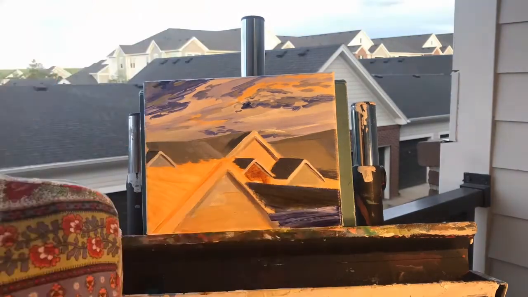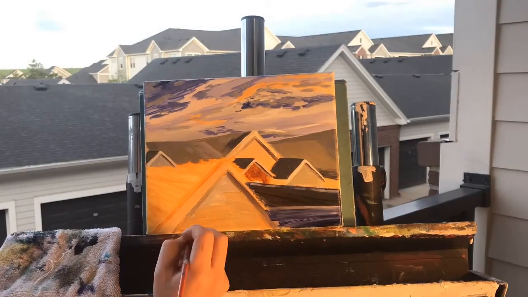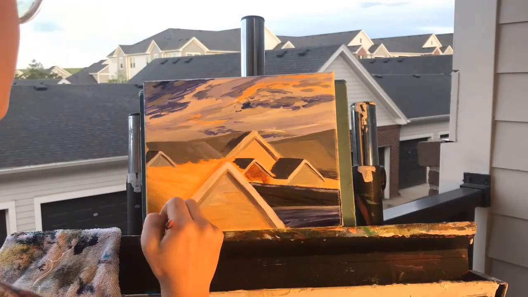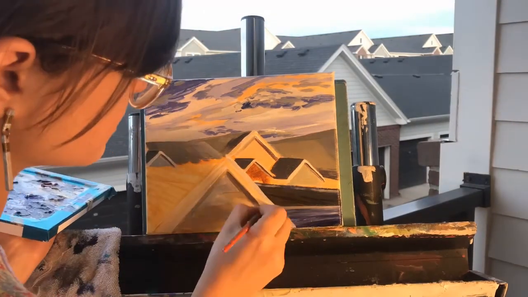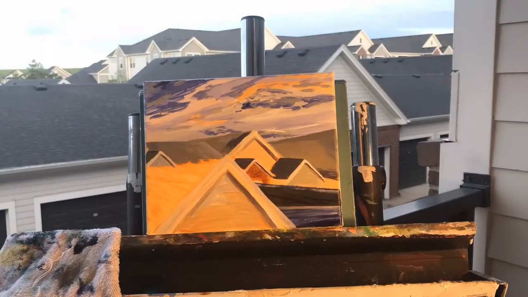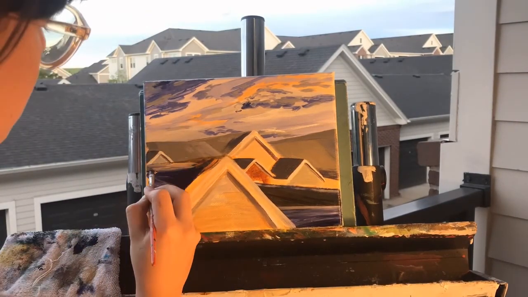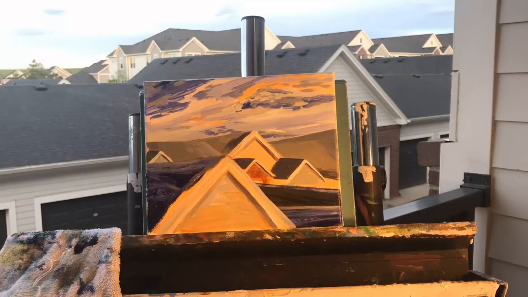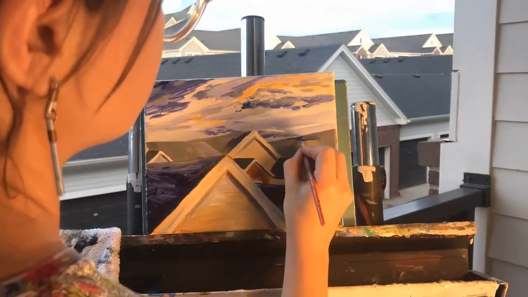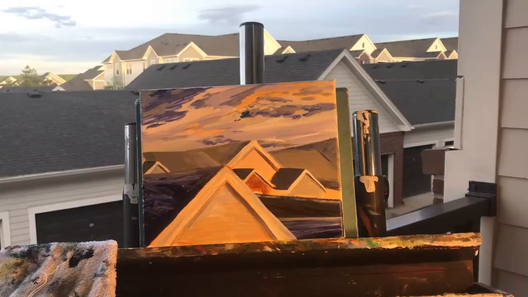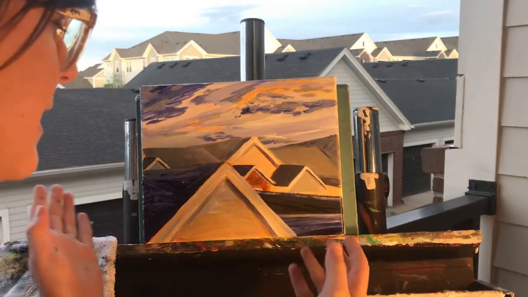While my values in the foreground are more high contrasted with more rich darks and lights close by, I also have my more saturated tones in the foreground and my more neutralized tones receding in space into the background. Allowing your edges to become more crisp and sharp in the foreground and fuzzier in the background will also help with creating depth.